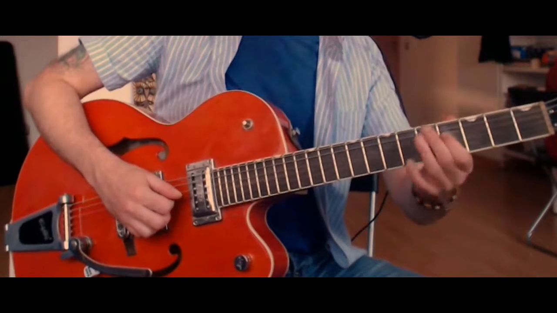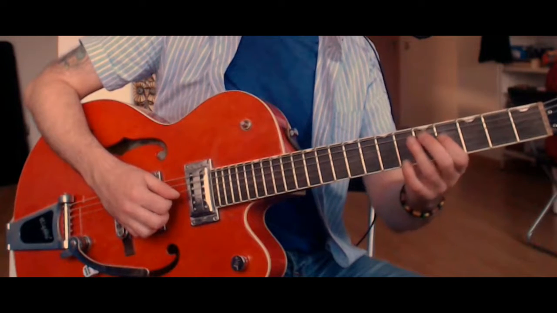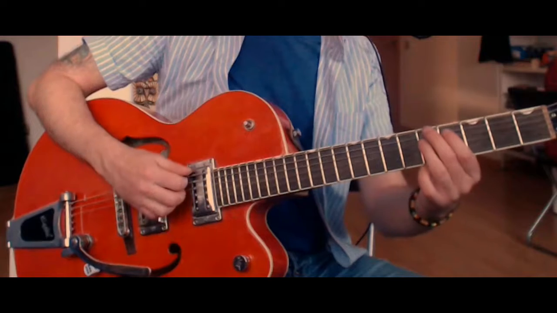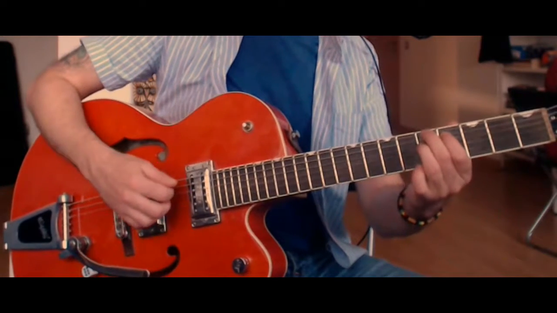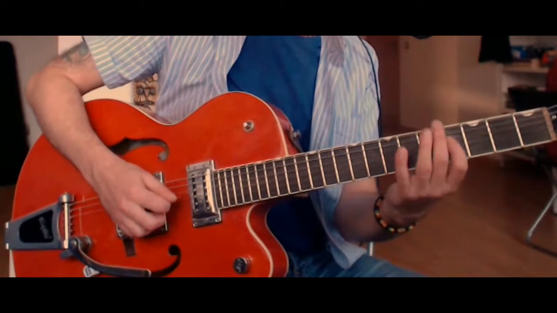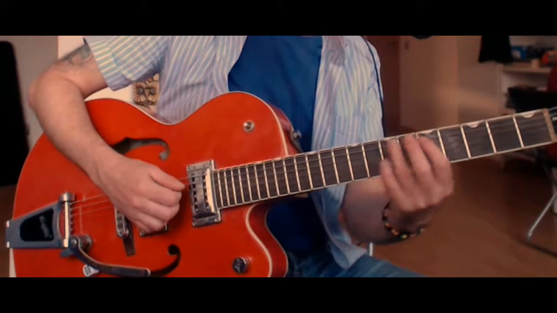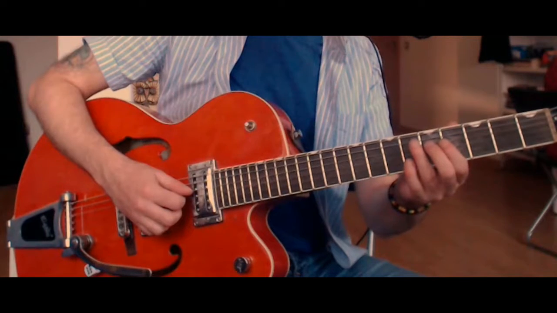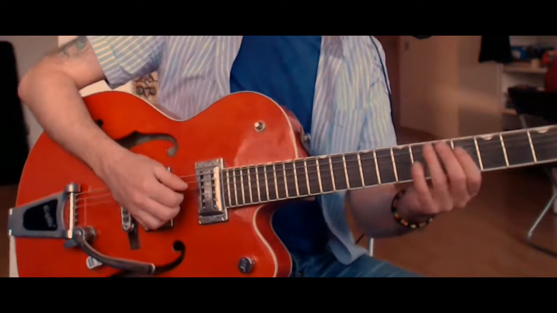Whereas normally we might play this 4th fret of the 4th string, then the 5th fret, the 5th fret being our flat 7th of the chord, the scale. But now we'll go straight to that 5th fret, 4th string, the flat 7th of the chord.